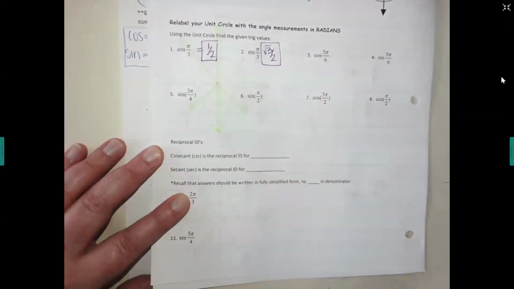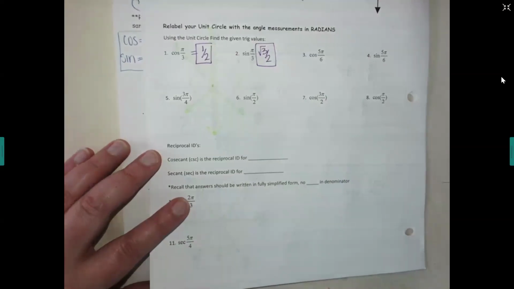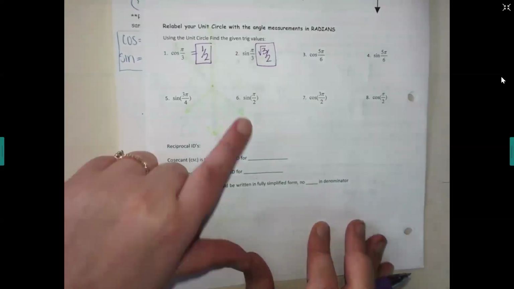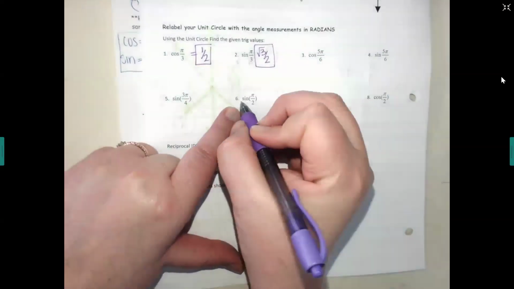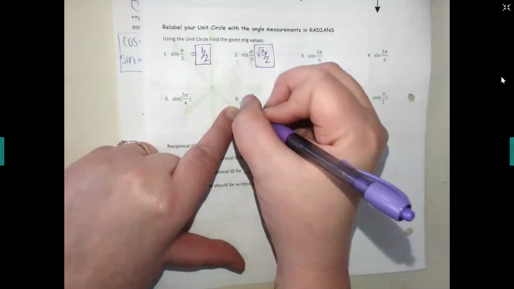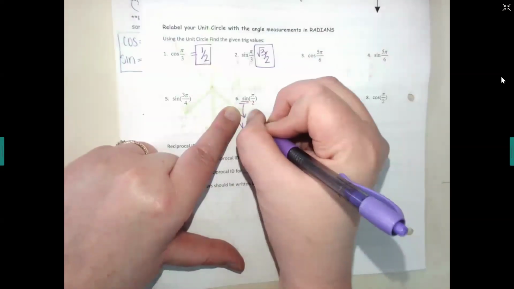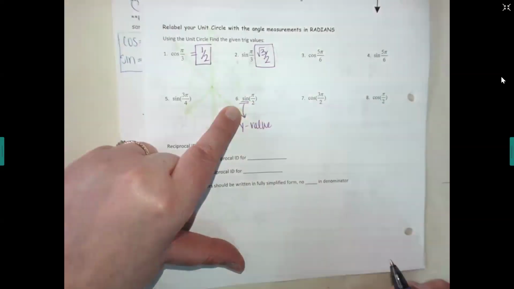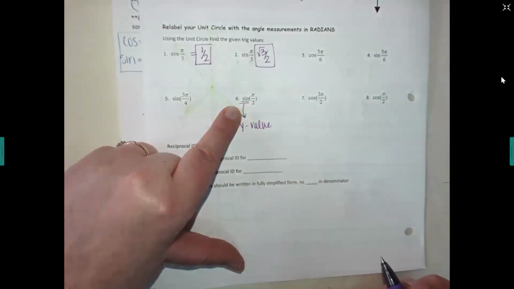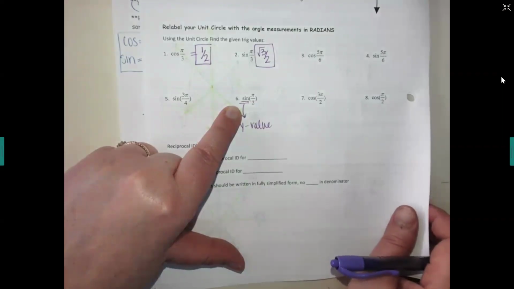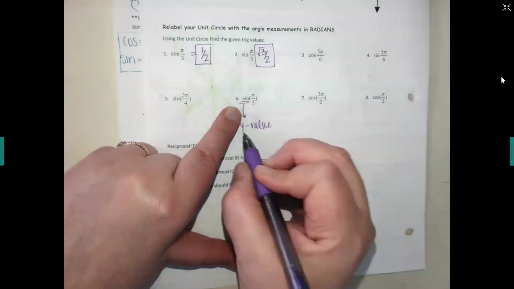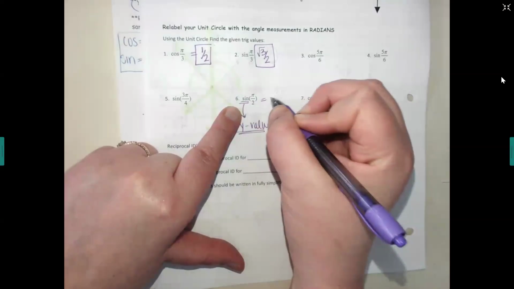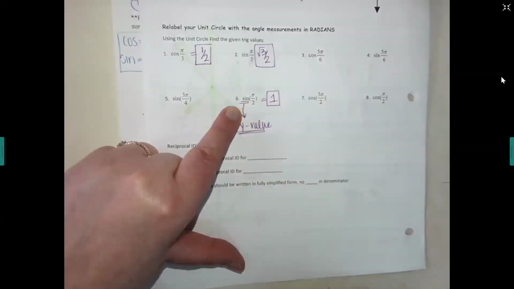Okay, let's do 2 more from this section. Let's do the sine of pi halves. Okay, if I want sine, is that the x or the y value? Y value. So can you look at your circle for me, please, and find pi halves on your circle? What degrees is coterminal with pi halves? 90, very good. And at 90 degrees, I want the y value. What is it? 1 is correct.